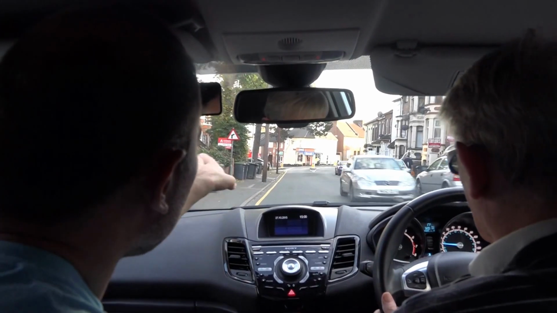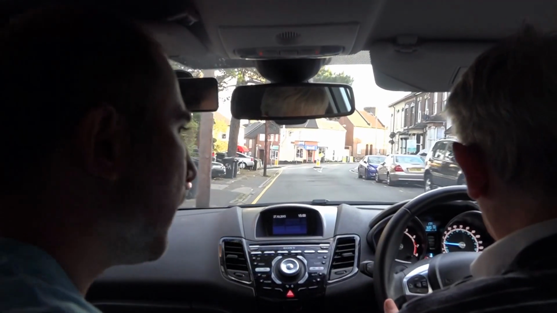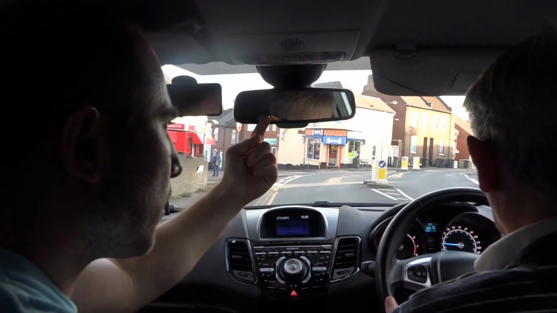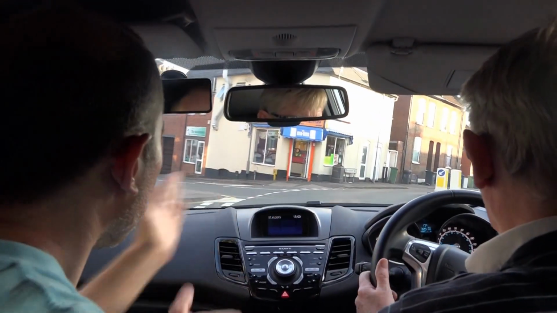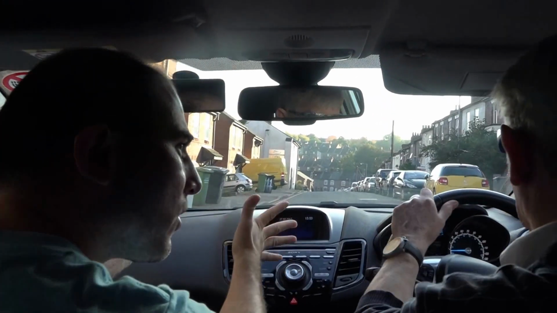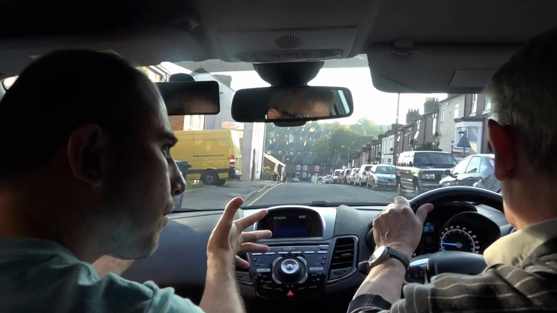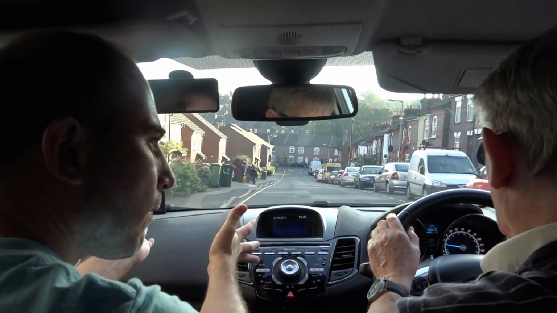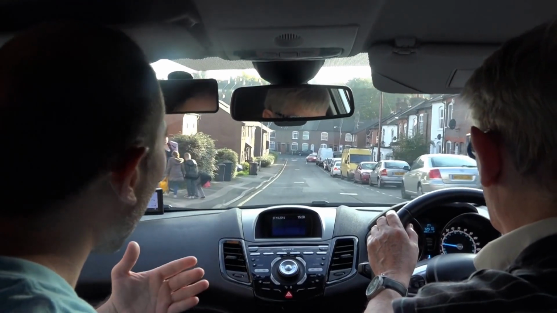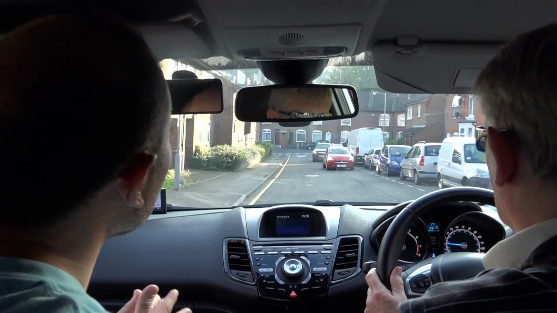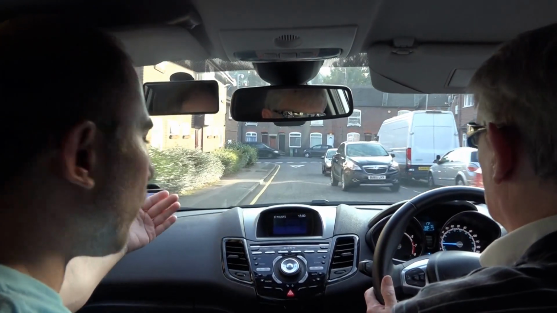You can see the gaps between the buildings. Can you see any gaps between the buildings? Check your interior mirror. Check the side junction through the front windscreen. It is important to check through the front windscreen. Because once you're looking through the sides, do you want me to scan? What I want you to do is scan through the front windscreen.